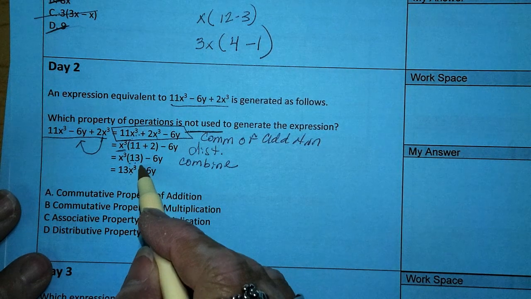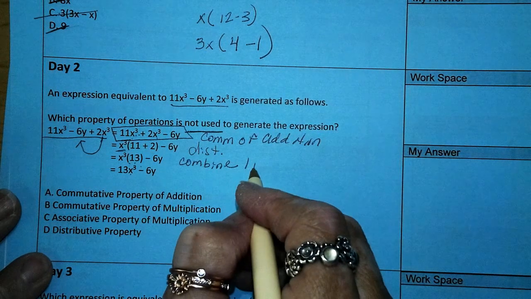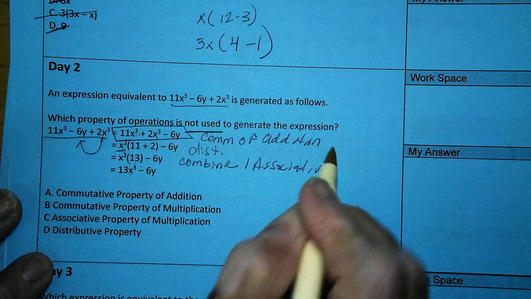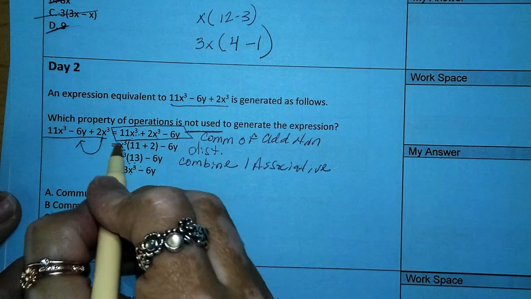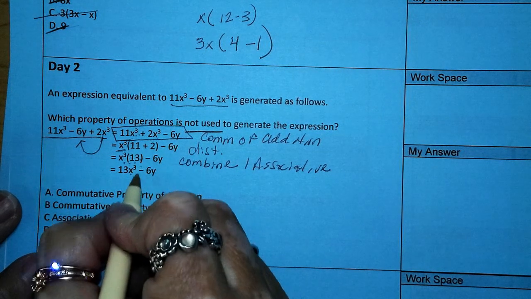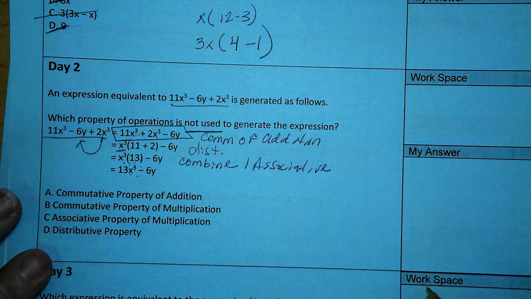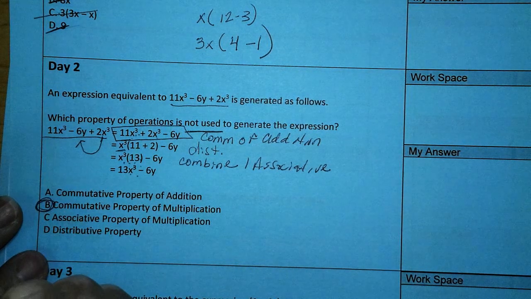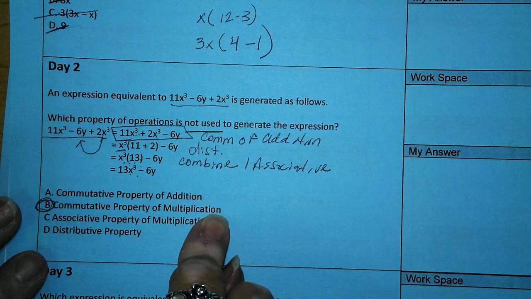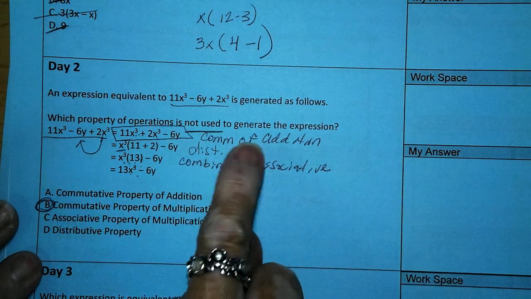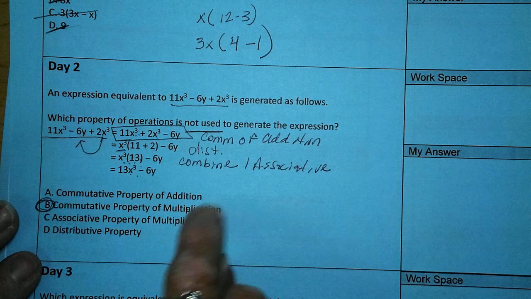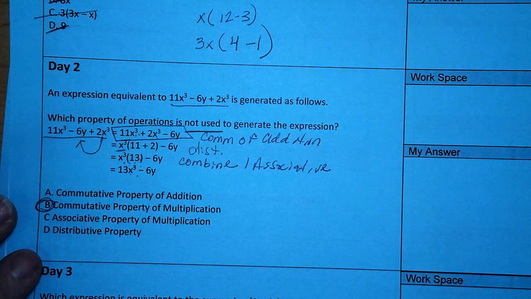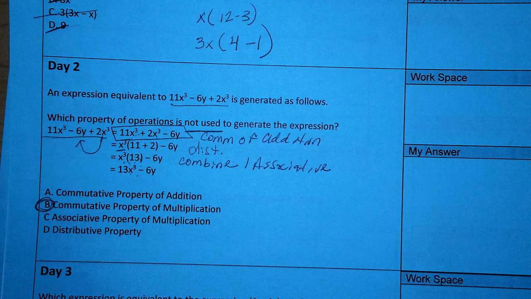Well, let's see. This one is also associative. Okay? Because we multiplied this times that, right? To get that. So the only one we did not use was B. Commutative property of multiplication. We did not use the multiplication part. We only used addition. Okay? All right, questions on that?